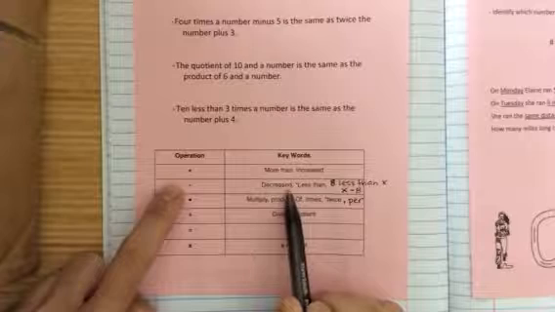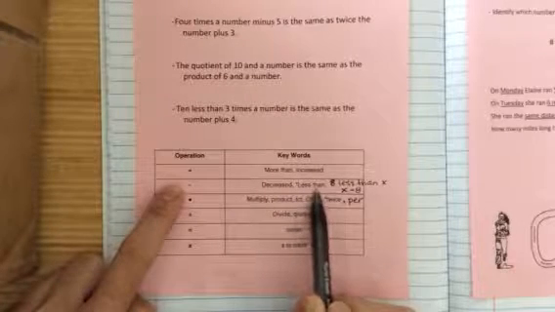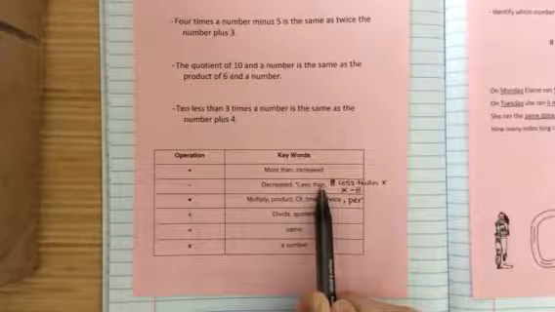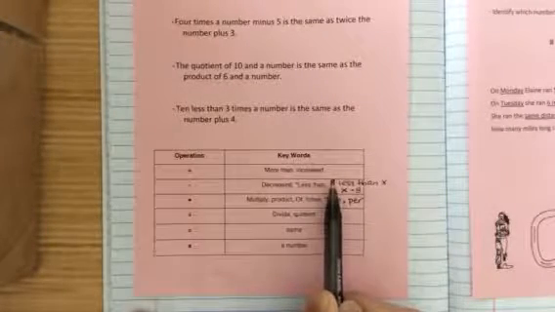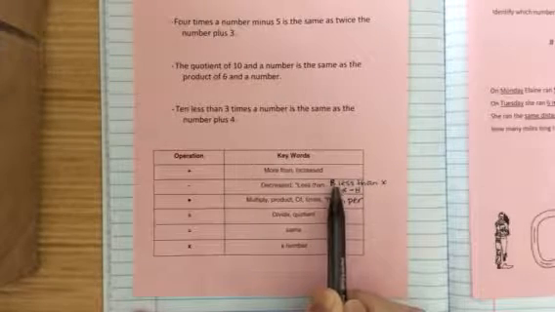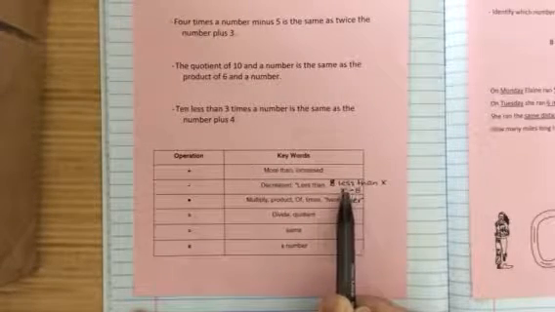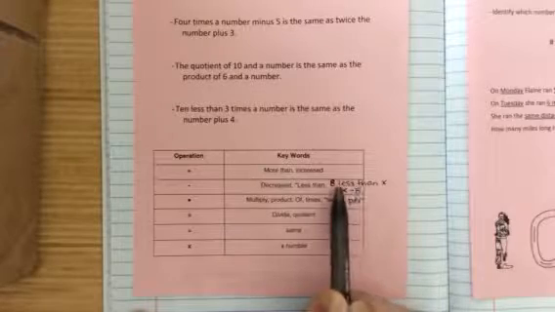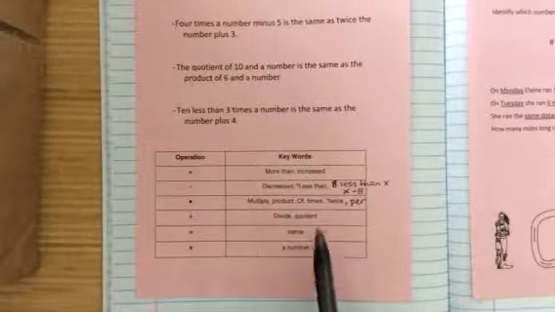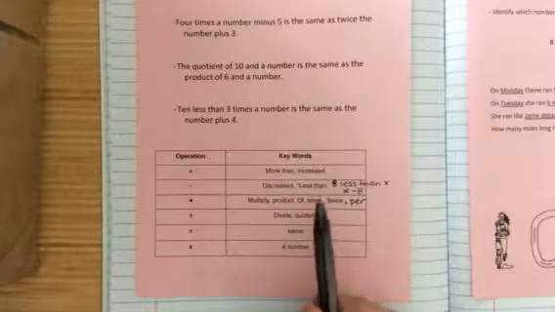For subtraction, decreased or less than. Now less than is a little bit tricky. You have to flip the order in which they give you the numbers or the variable. For example, if they give you 8 less than x, it is not 8 minus x. It's actually x minus 8. You have to flip it. It's 8 less than the x. So this one might be a little tricky, so keep that one in mind.